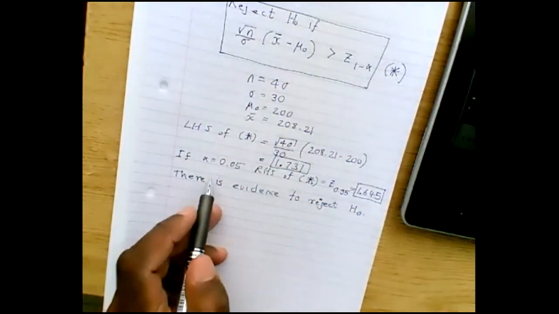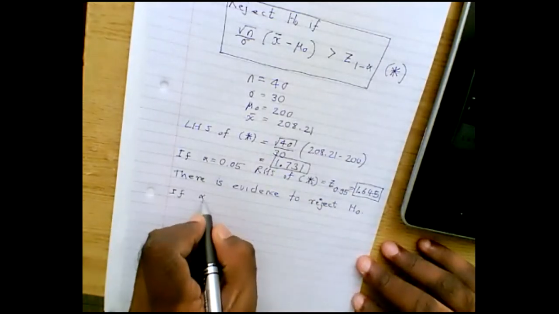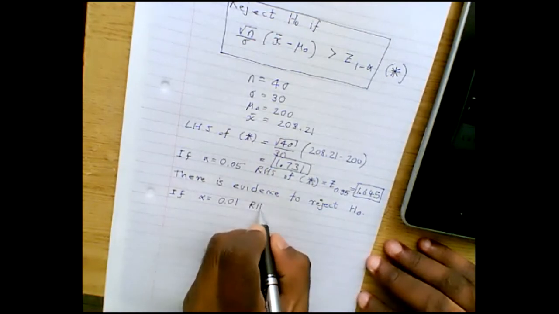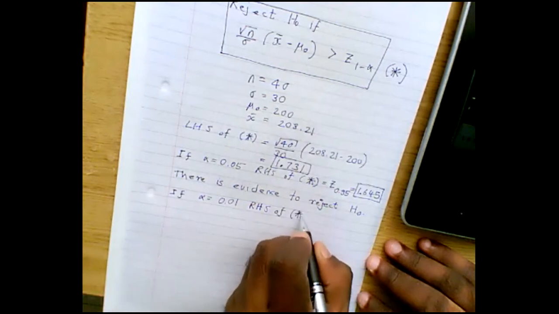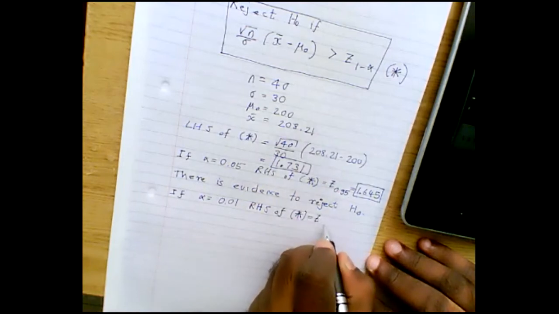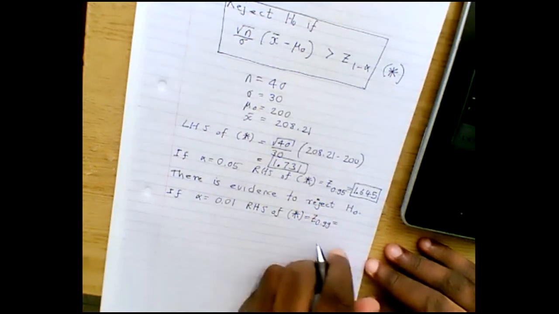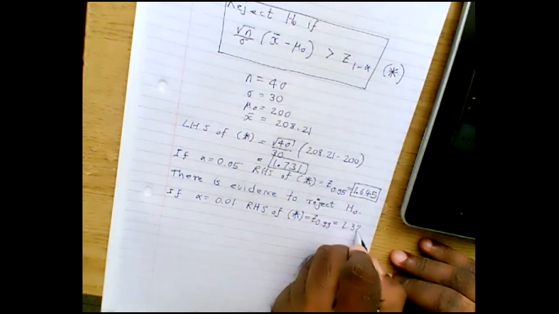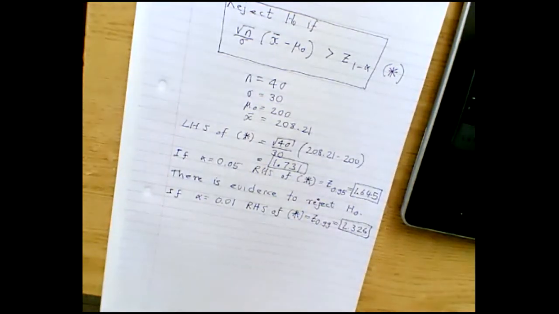Okay, so that's only if alpha is 0.05. Now let's consider a case where alpha is 0.01. In this case, the right-hand side of star is Z 0.99. And if you read this off the normal table, you will get 2.326, right?